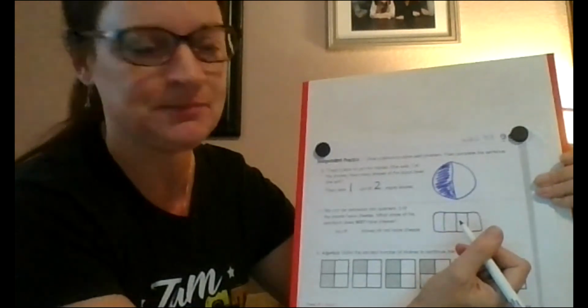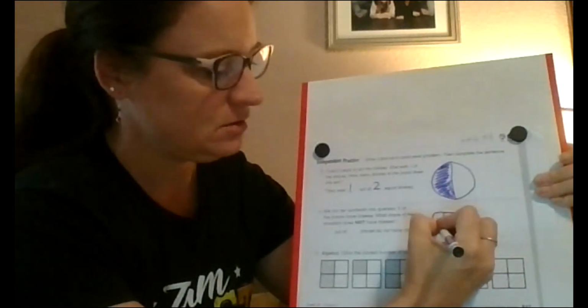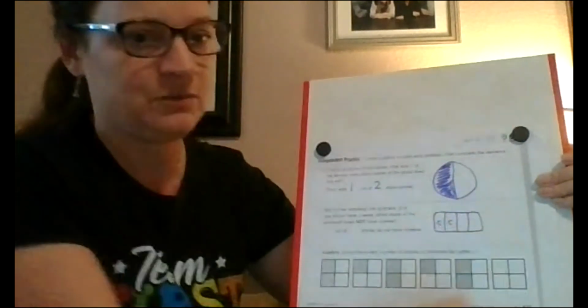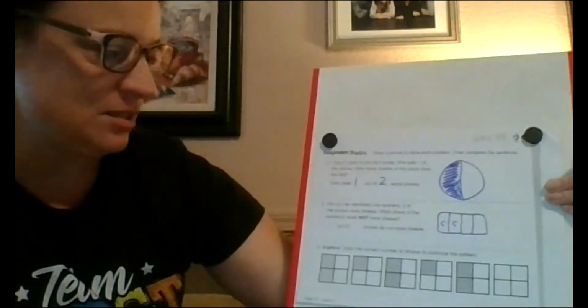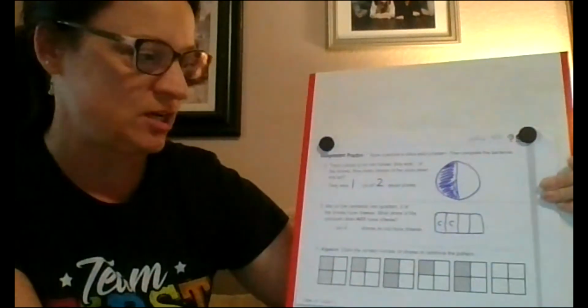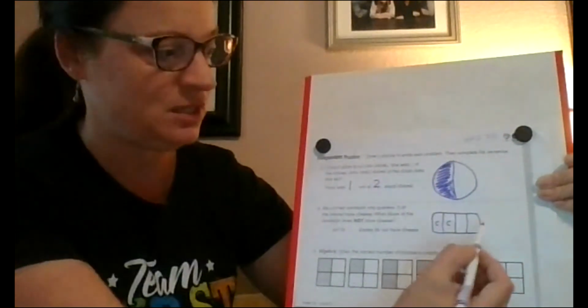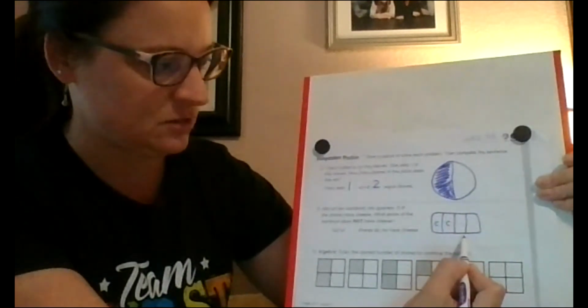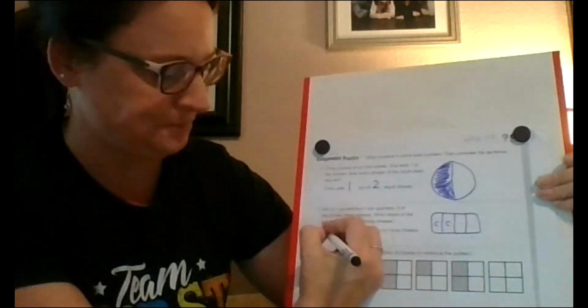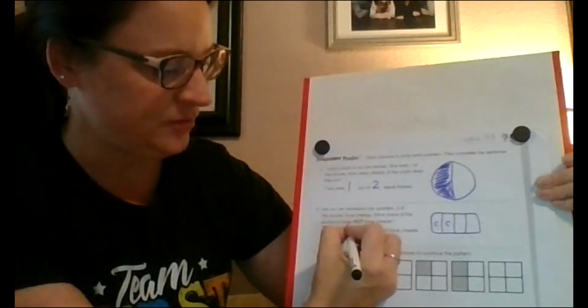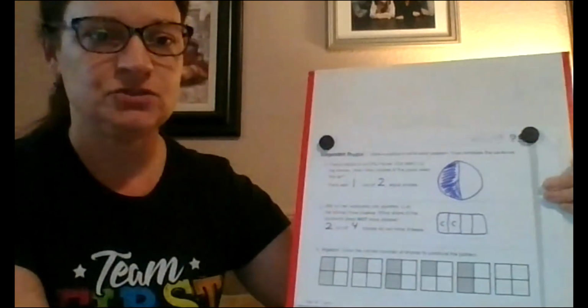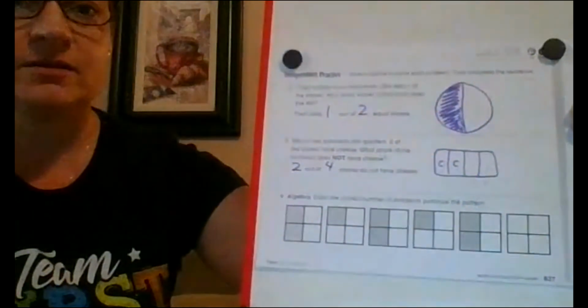So I'm just going to use a C for cheese since it starts with a C. So these 2, I would say, have cheese. And which share of the sandwich does not have cheese would be over here. So that's 1, 2 out of the 4 do not have cheese.